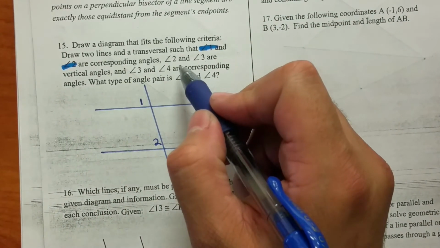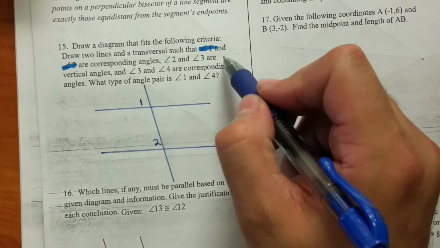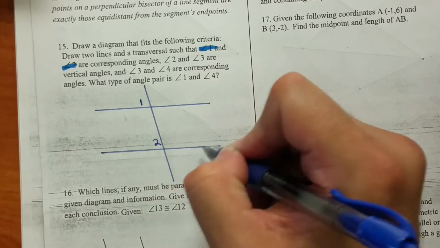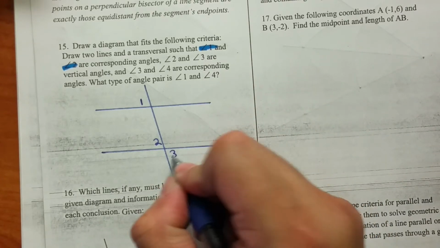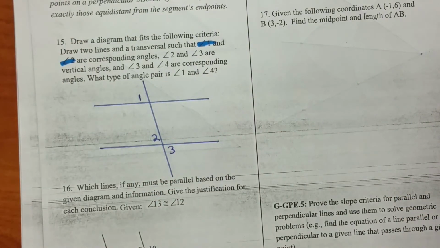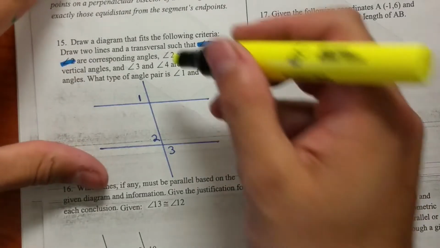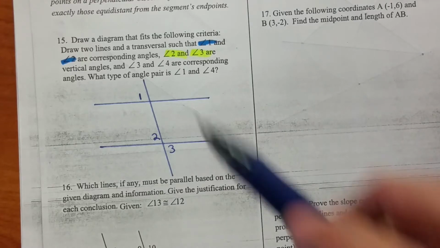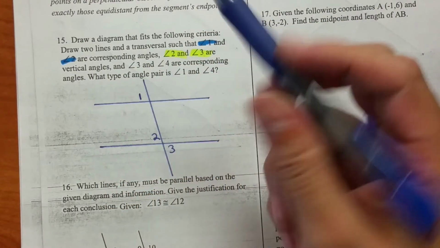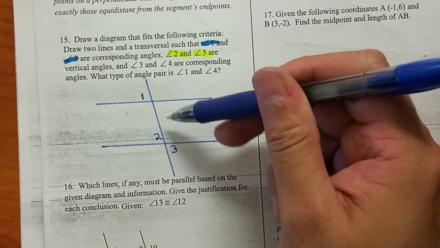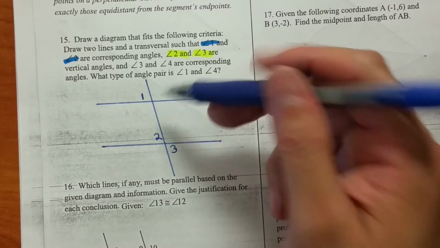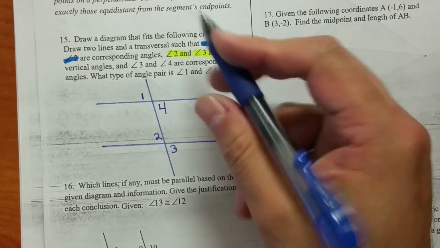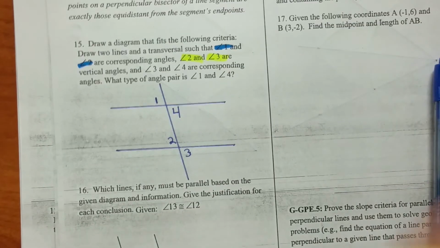The next thing says that 2 and 3 are vertical angles. If this is 2, this is my X right here, so 3 would have to be here. So 2 and 3 are going to be vertical. They're across from each other on an X. There we go, that highlighter works better. Next thing says 3 and 4 are corresponding. So this is on the outside, so I need the next one on the inside on the same line. This is going to be 4 right there. So 3 and 4 are corresponding. So that's the next thing.